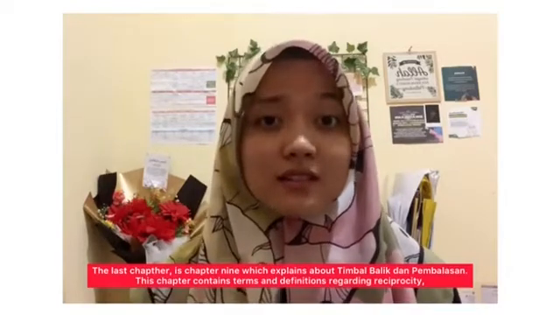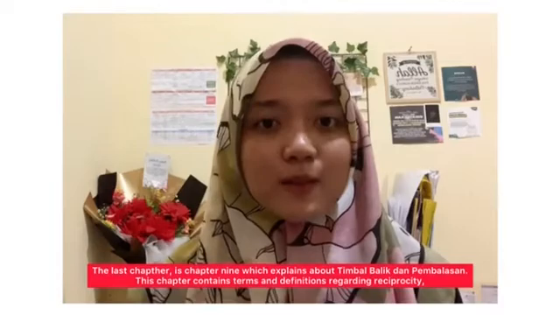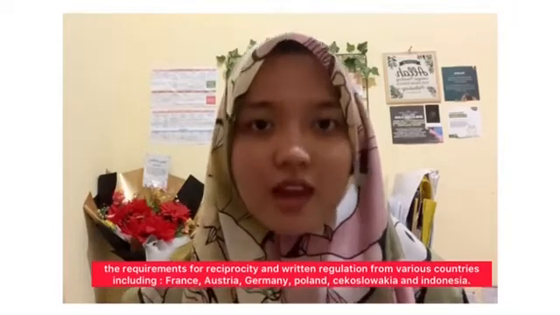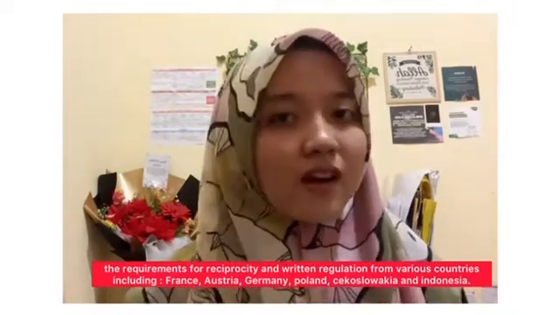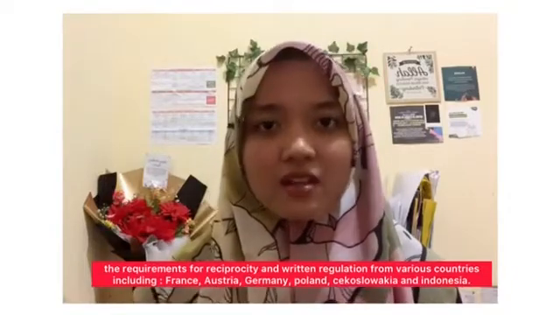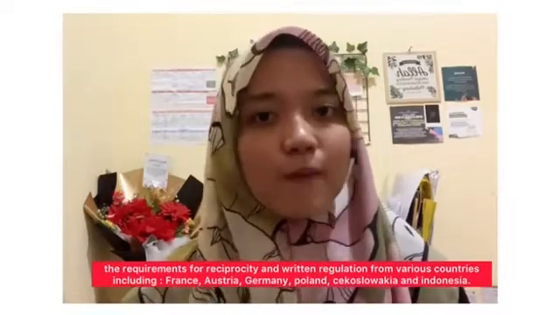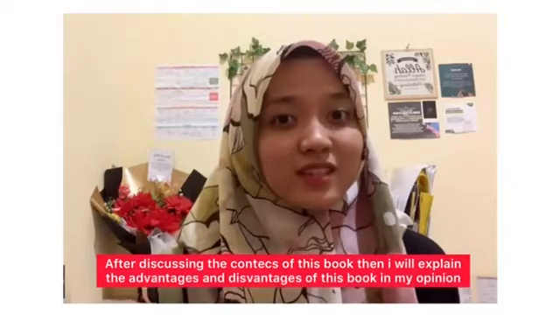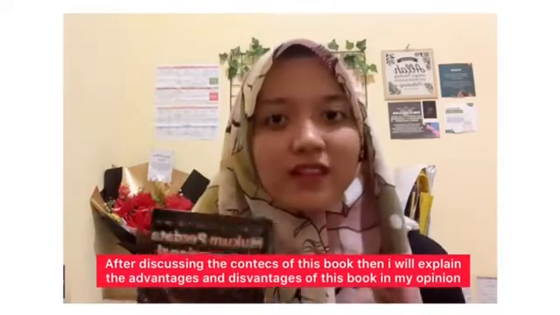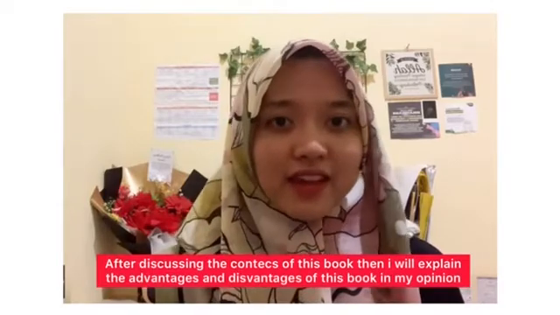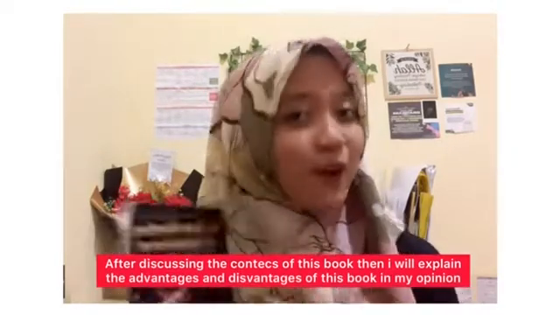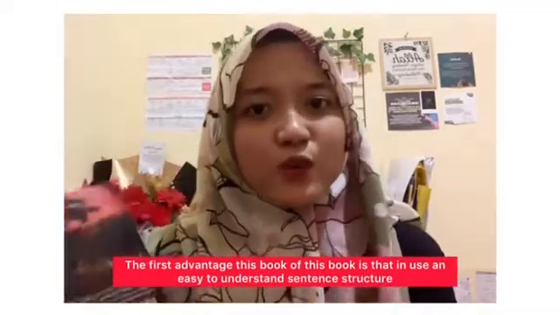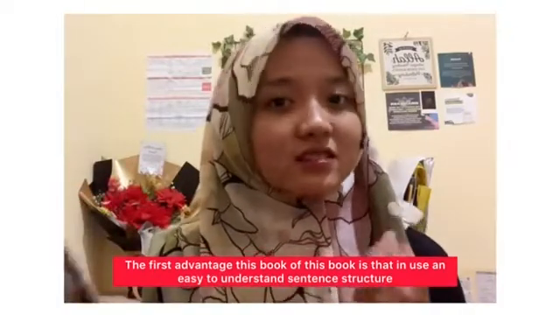This chapter contains the term and definition regarding reciprocity, the requirements for reciprocity, and written regulations from various countries including France, Austria, Germany, Poland, Czechoslovakia, and Indonesia. So guys, after discussing the content of this book, I will explain the advantages and disadvantages of this book in my opinion. Okay, the first advantage of this book is that it uses an easy to understand sentence structure.